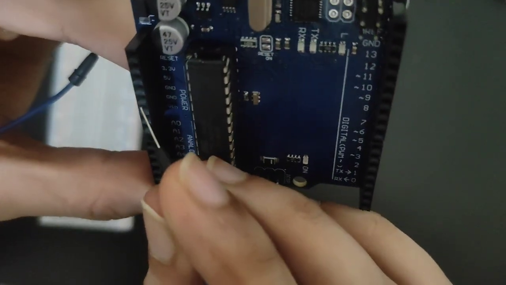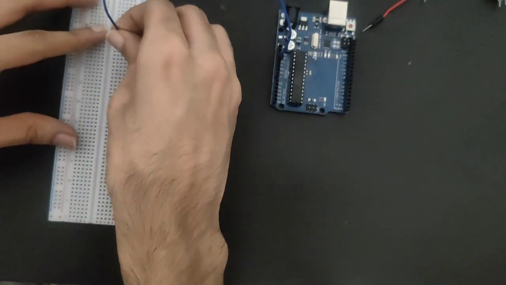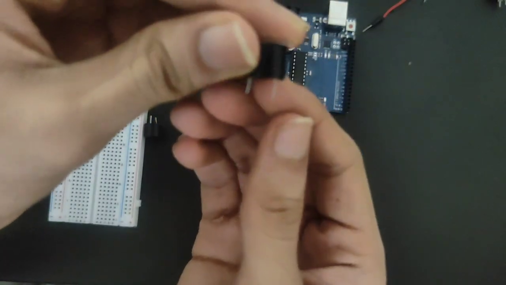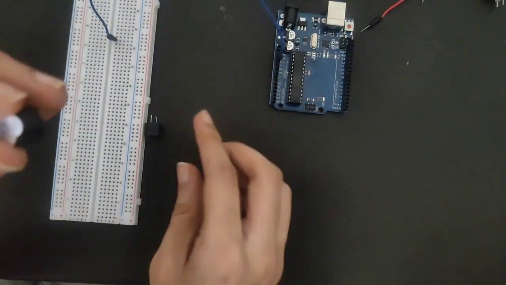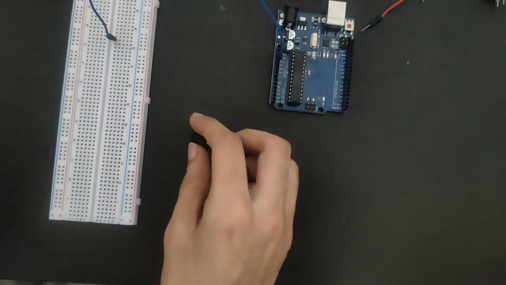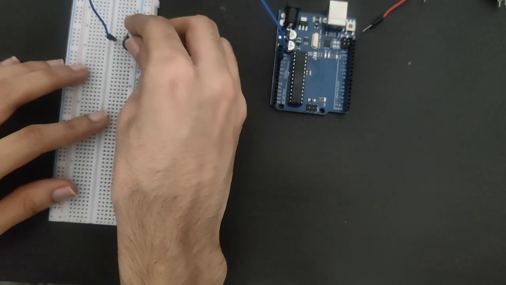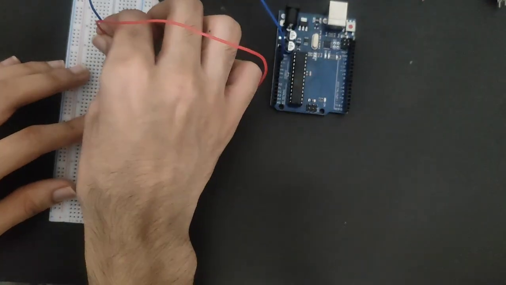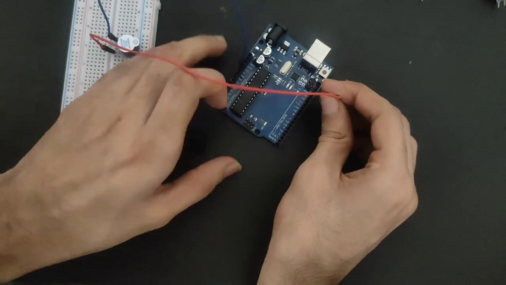It's a little hard to do while recording. 5 volt here, and as usual with the LEDs, to tell which are the positive and the negative terminals on the buzzers, we have one longer and one shorter leg, and it's also written on top of each buzzer. I don't know if it's visible or not. It's not, but you also have a plus sign right here. Okay, so let's click. GND.